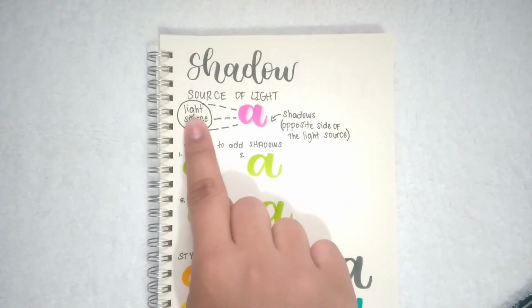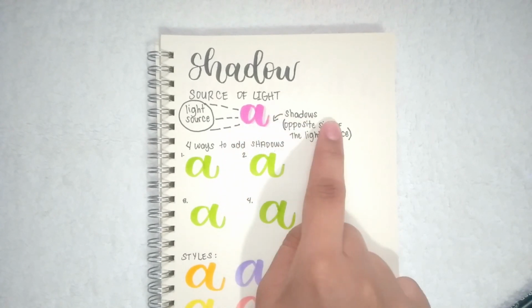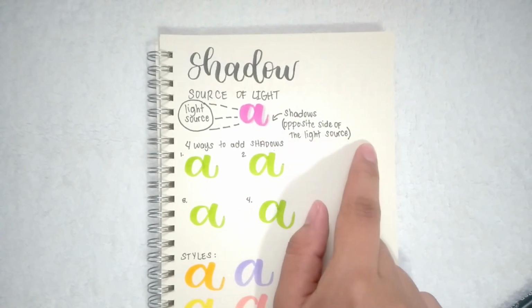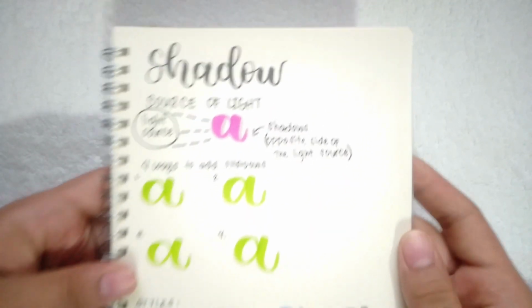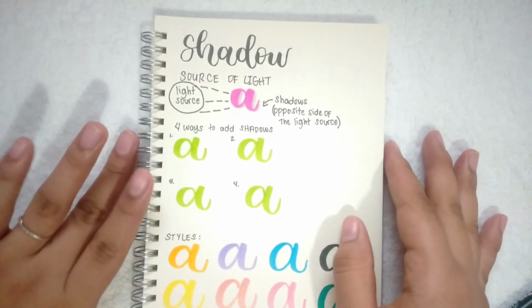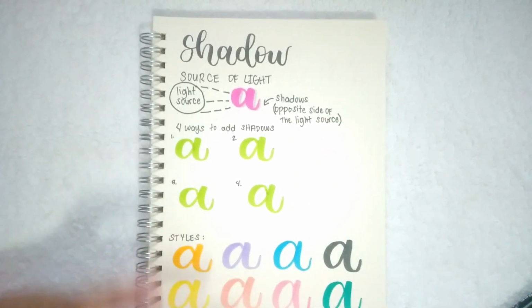First na dapat nating malaman ay yung source of light because shadows cannot exist without light. Where there is light, there are shadows. That's why mahalagang malaman muna kung saan natin ilalagay ang ating source of light. And the basic rule here is, the shadow should appear on the opposite side of the light source.